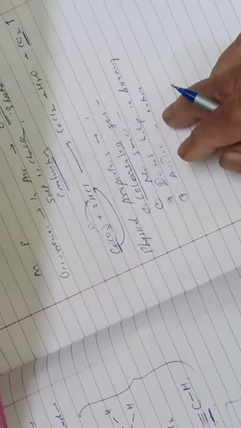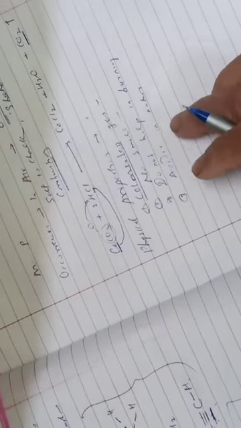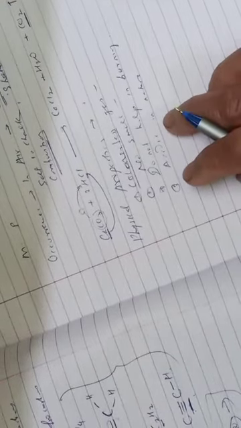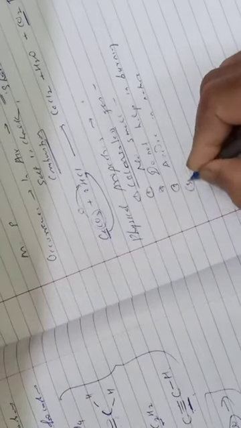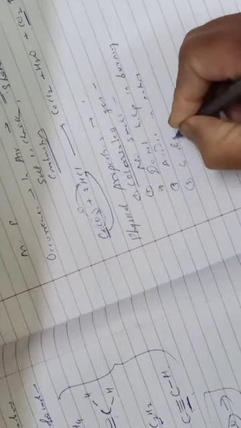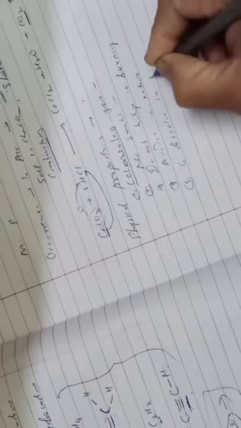Then it is acidic in nature, because blue litmus paper turns red. And the fifth one is that it dissolves in water or mixes in water. Those are the important properties of carbon dioxide.